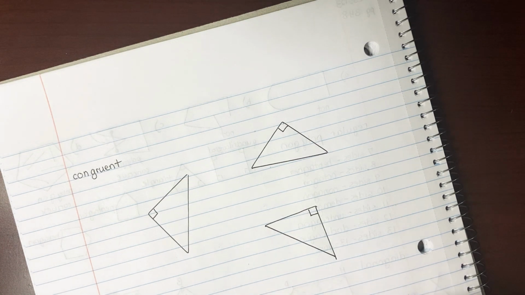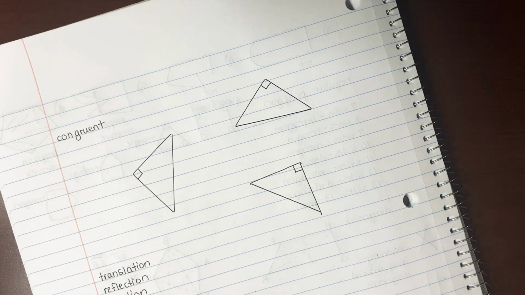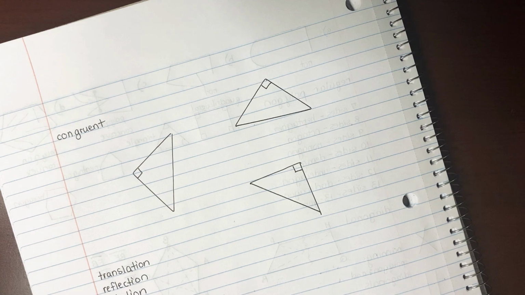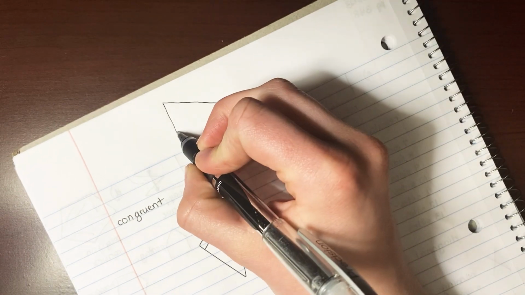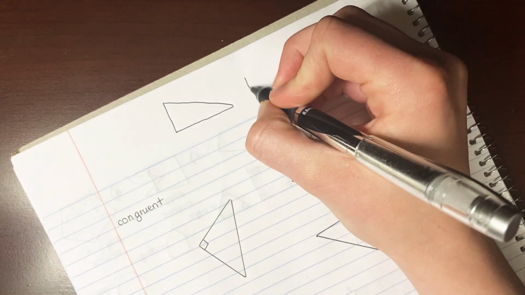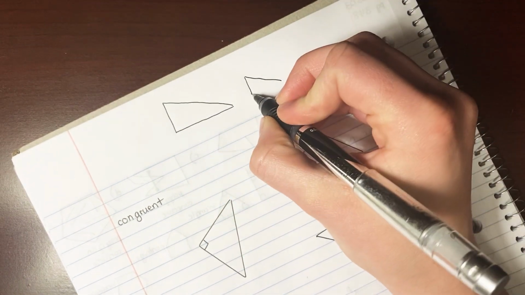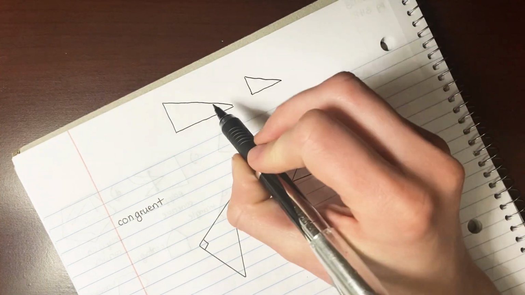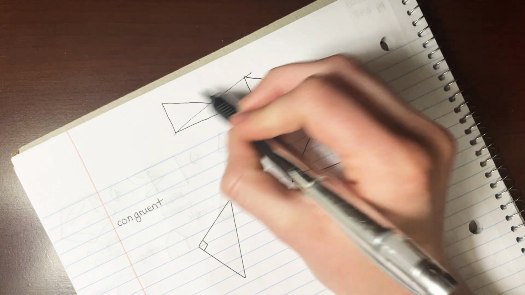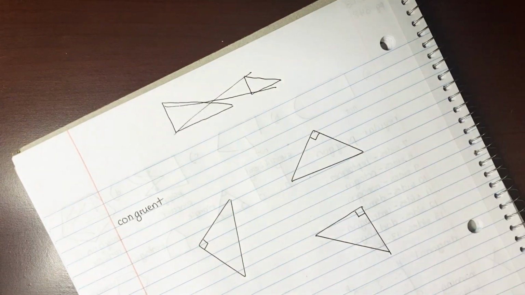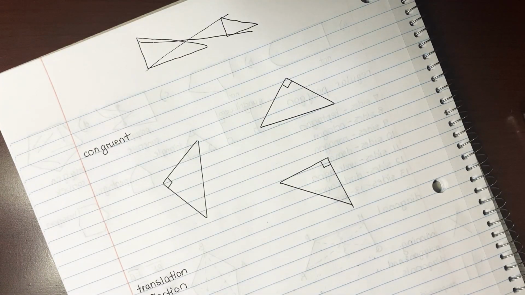Right here I have 3 triangles that are congruent. Now remember the difference between congruent and similar. When you have 2 similar triangles, you just have to have the same measures of the angles. The sides only have to correspond, so one can be much bigger than the other. But when they're congruent, they have to be the same size. So they have to be exactly the same, they just don't have to be in the same position.